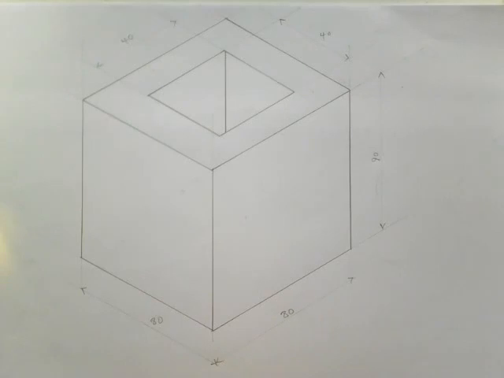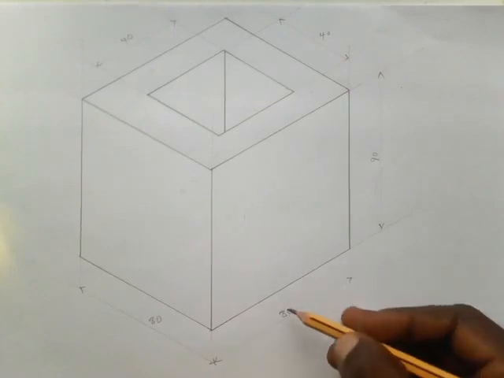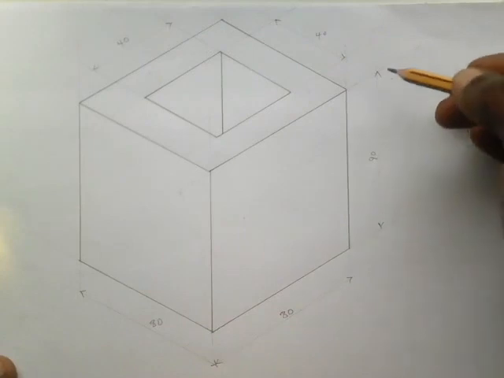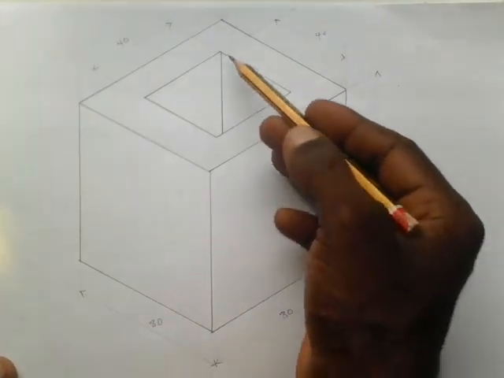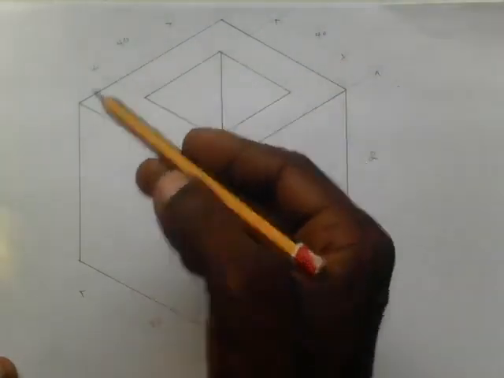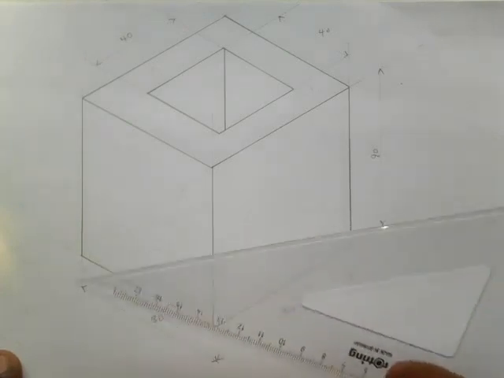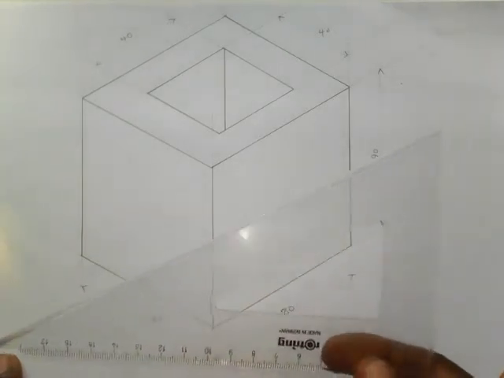This is a block that has been given to us. In this block given, you notice that here is 80 millimeters. This other part is 80 millimeters. The height is 90. Then the box inside is 40 and 40. Like I told you earlier, if you are to draw isometric blocks, what it means is to reproduce what you are given. And how do you go about it? What is the principle that you make use of when drawing isometric blocks? You make use of your 30-60 degree set square.